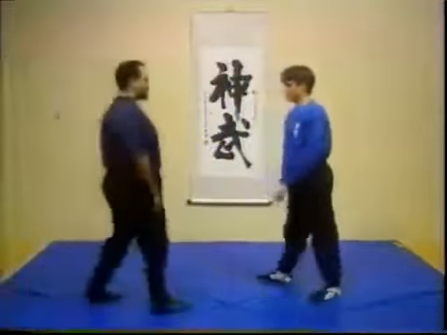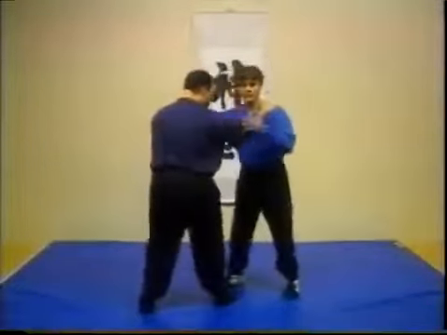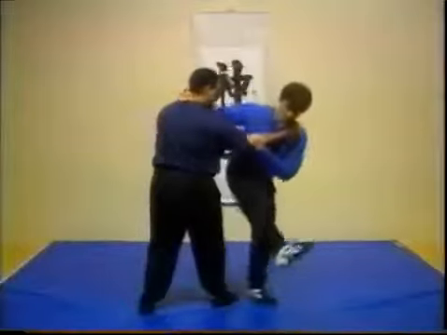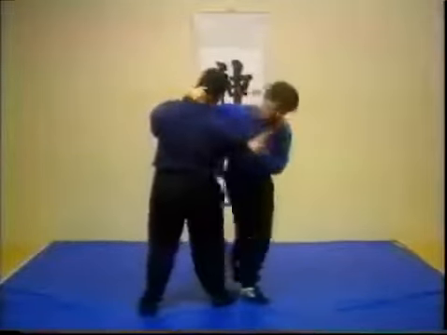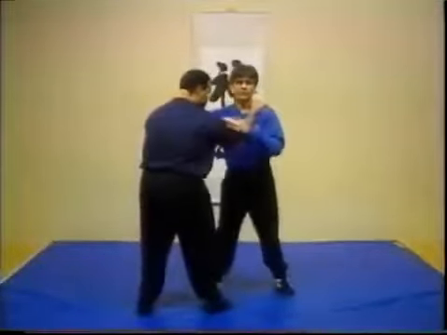In the second technique, we're going to use it as a counter to a throw. If you're locked up in standing grappling, a very common throw is a rear leg sweep. People are going to twist your body and then try to kick your leg out. So I'm grappling with Terry. He's a lot bigger and stronger. You know, I can't muscle him.